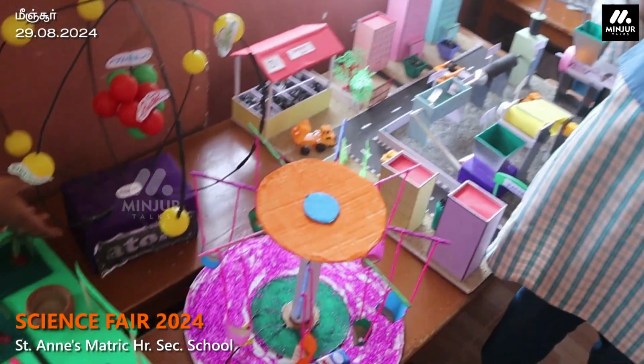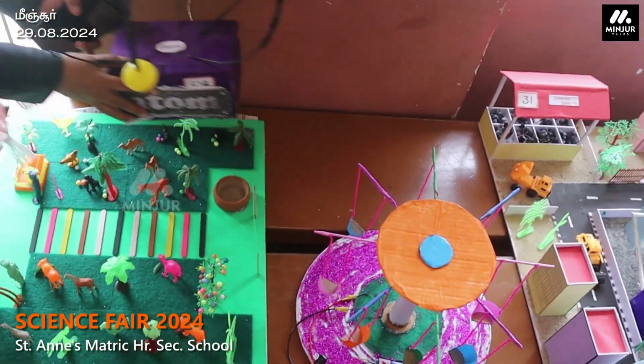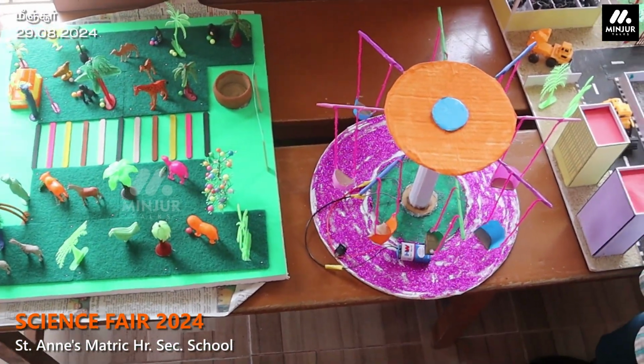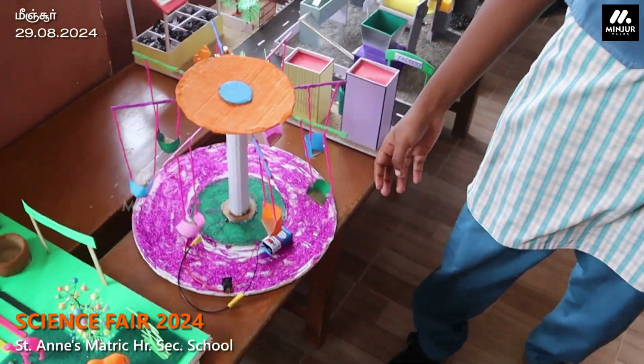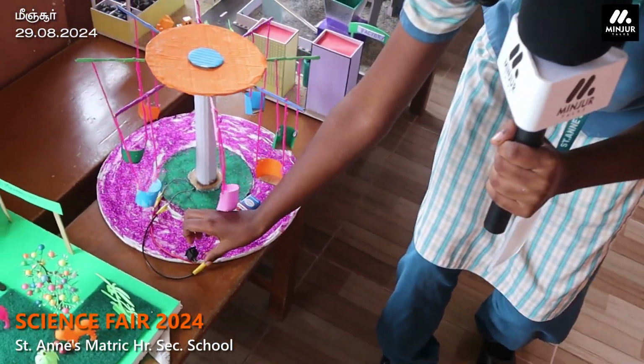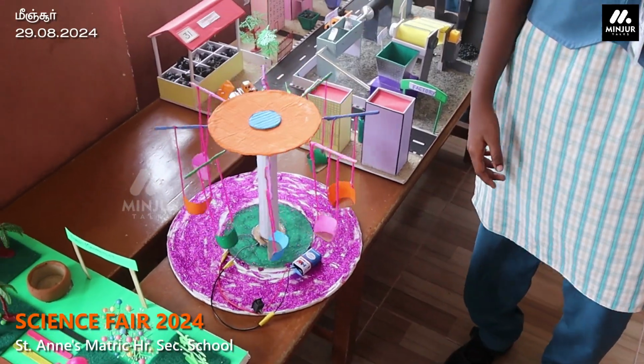I'm Lakshmasti from 8th Standard A section. My project is about the Carnival Ride. The Carnival Ride is my favorite ride. It will be there in mass exhibitions. Kids enjoy this ride very well. I want to say how it works. There are hanging chairs where children want to sit. Next, we turn on the switch and it will rotate. I hope you like this.